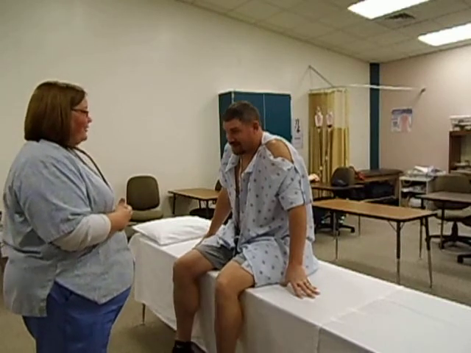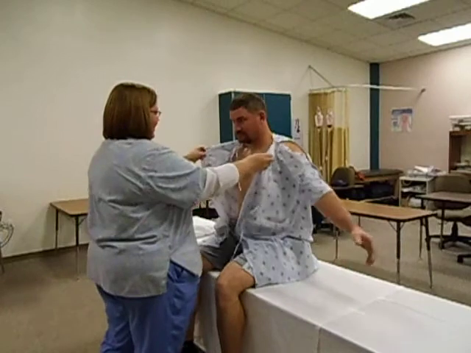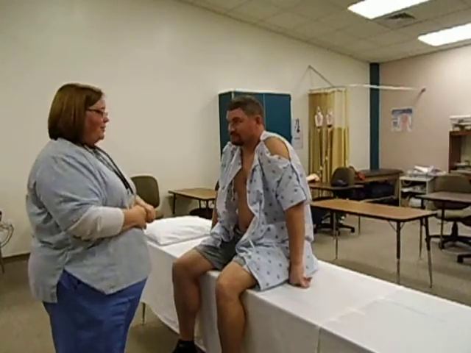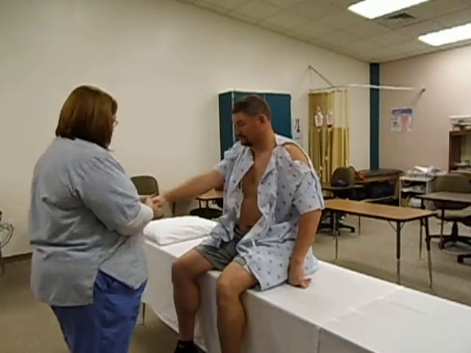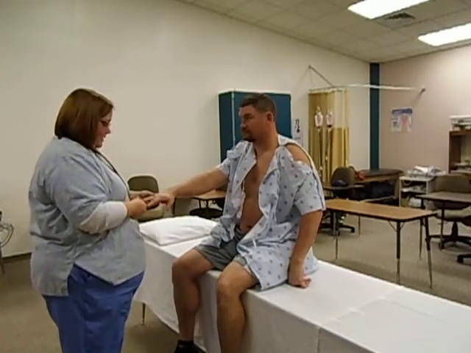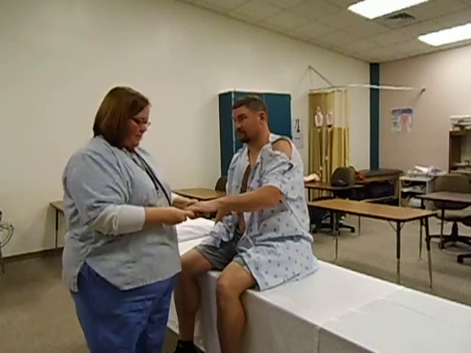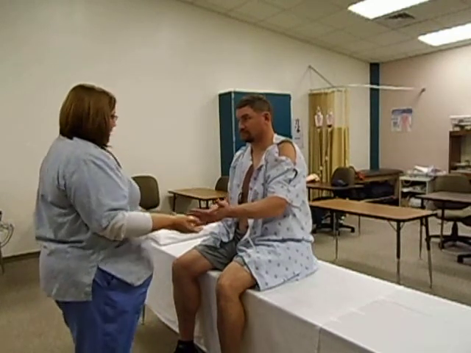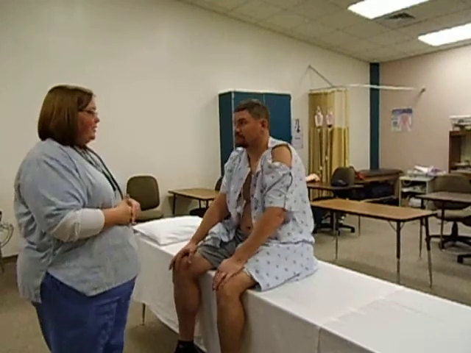There seems to be no nasal flaring or retractions noted in the chest area. There seems to be no use of accessory muscles. His skin is warm and dry. Capillary refill is brisk, less than 3 seconds. There appears to be no clubbing in the fingers, no pursed lip breathing.